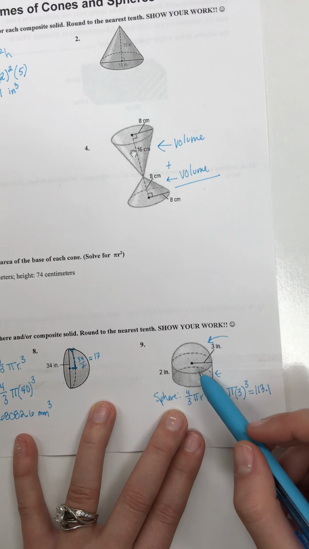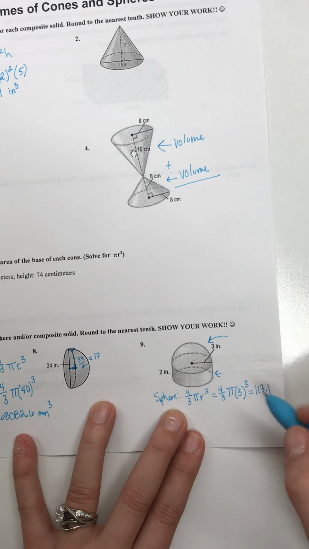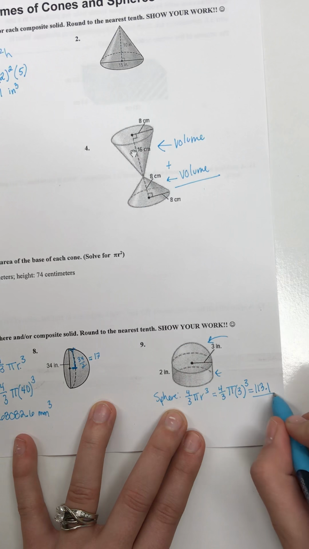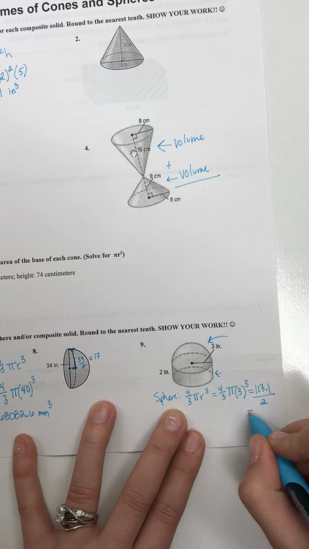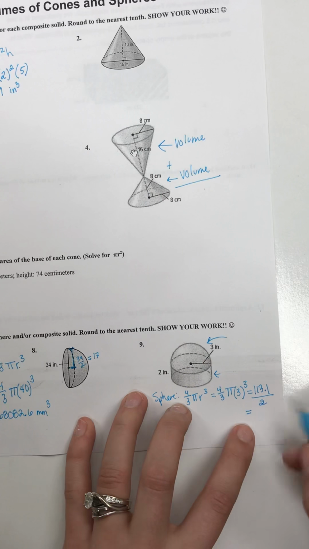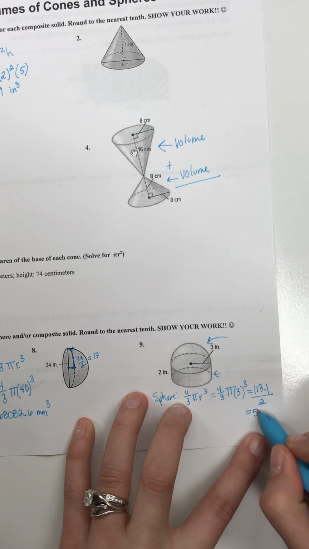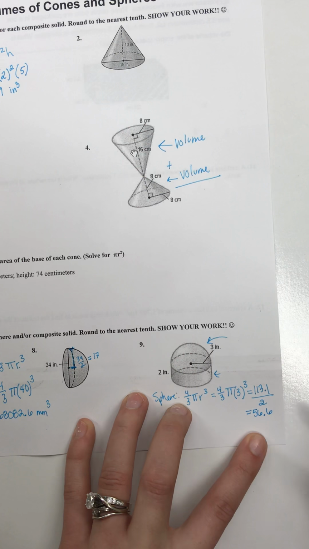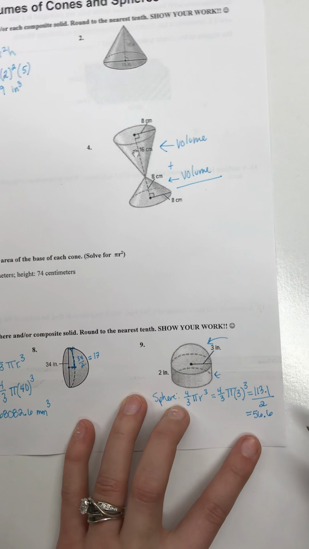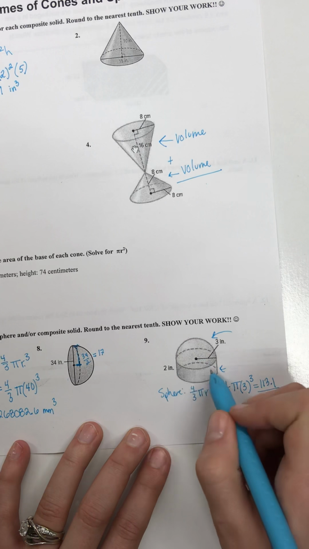But that's the volume of an entire sphere. This is only half of a sphere, which is called a hemisphere. So you want to make sure that you divide that number by 2, so you only have half of the volume. And when you do so, you get 56.6. Then you want to find the volume of a cylinder.